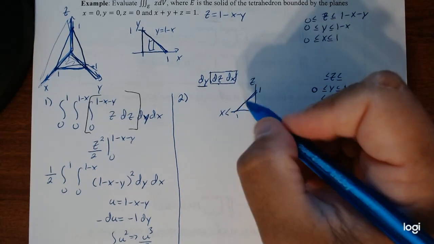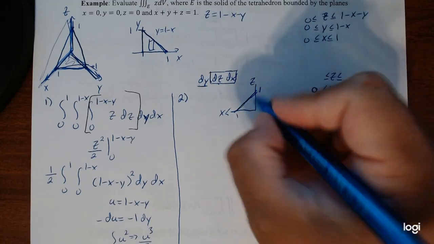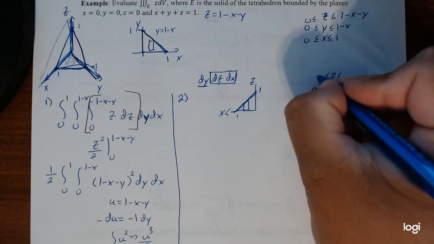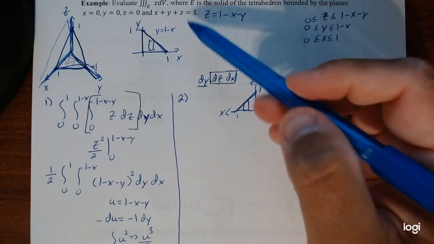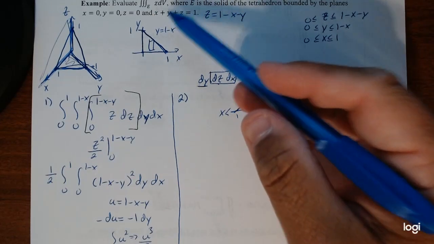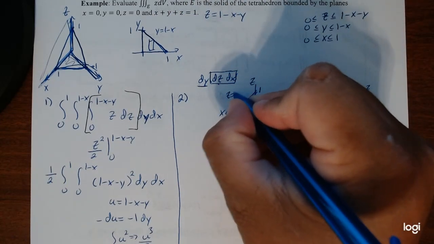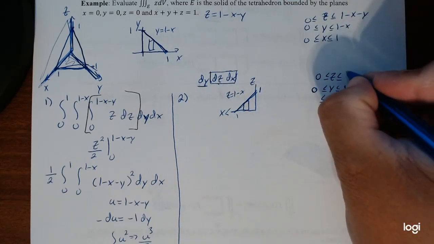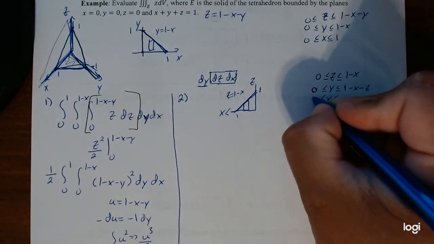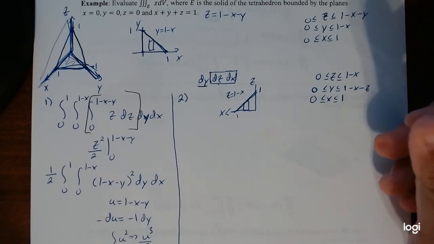And again, this graph, this function going from 0 to some value, it's the same thing as just plugging in 0 for y and solving for z. So we get z is equal to 1 minus x. And again, x is still bounded between 0 and 1.